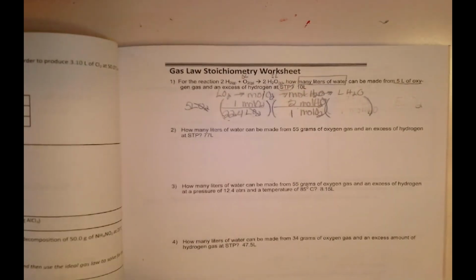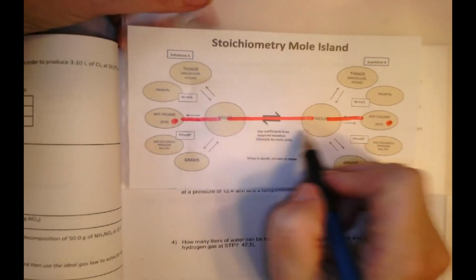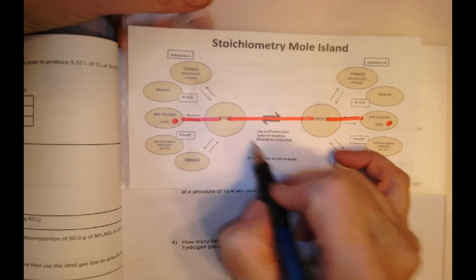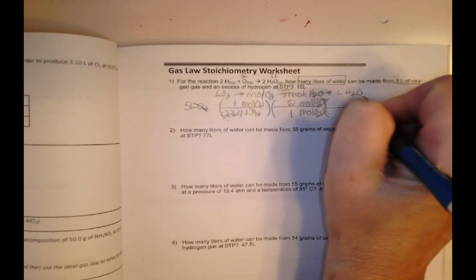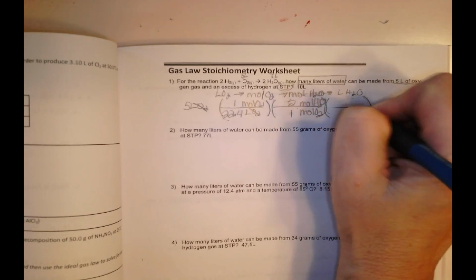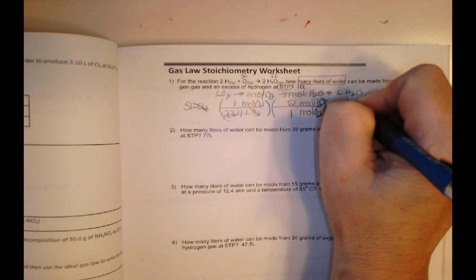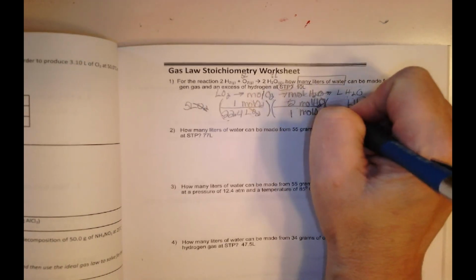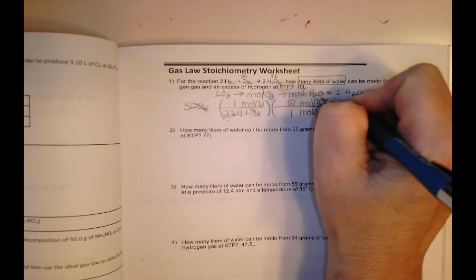And if you ever forget that your mole-to-mole conversions use coefficients from your balanced equation, it's right there. And then I don't want moles of H2O. I do want H2O, but they want me to find liters of H2O at STP. So for every 1 mole, there's 22.4 liters.